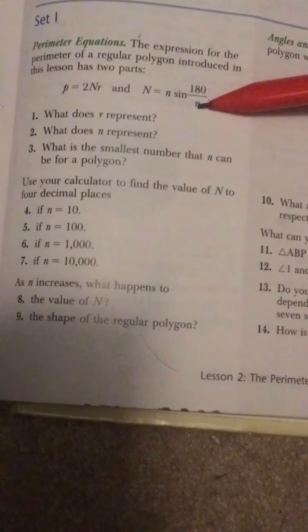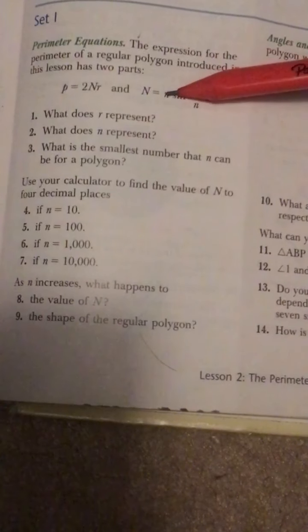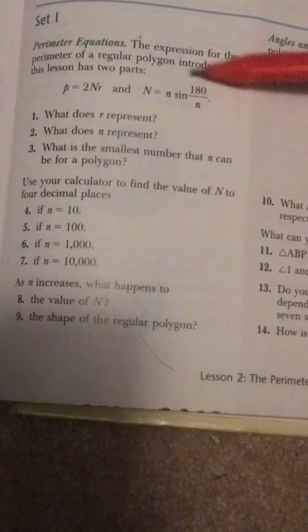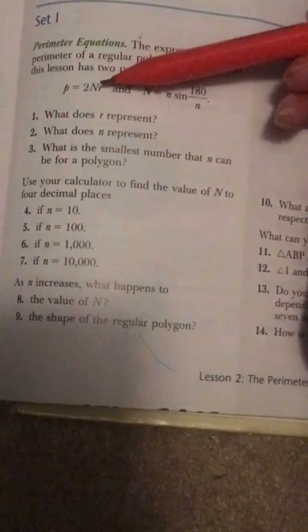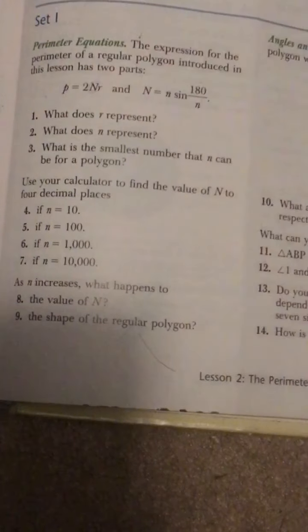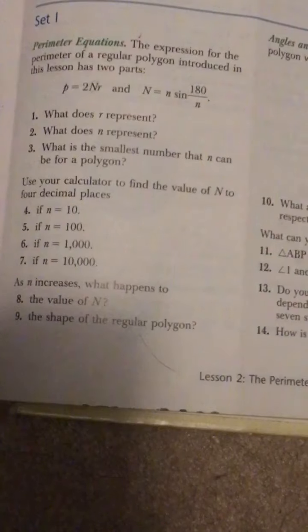As n gets bigger here and n gets bigger here, the number of sides, we're going to see what happens to this middle term here. And it's pretty interesting how that changes. So that's going to be your homework for this.